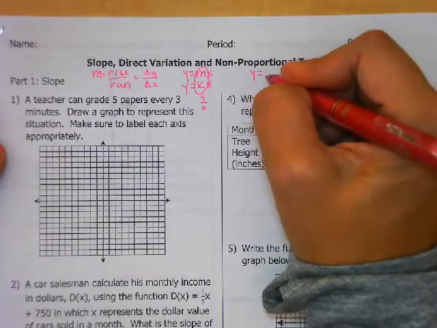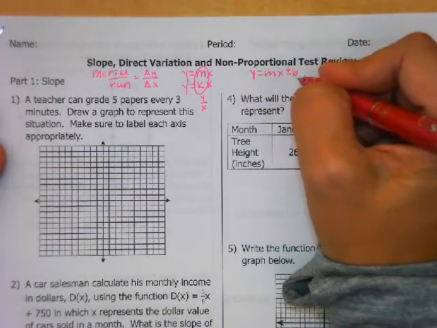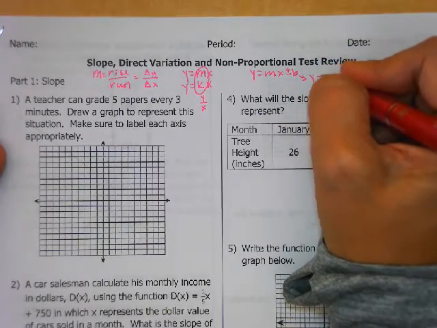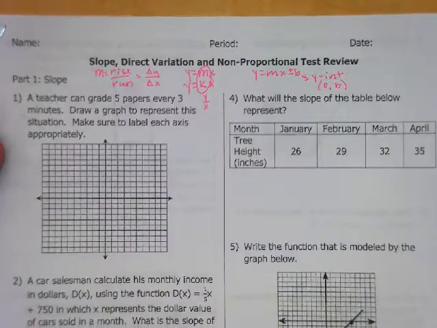And then non-proportional is y equals mx plus or minus b, where again m is your slope and b is your y-intercept. That is the value of y when x is 0.